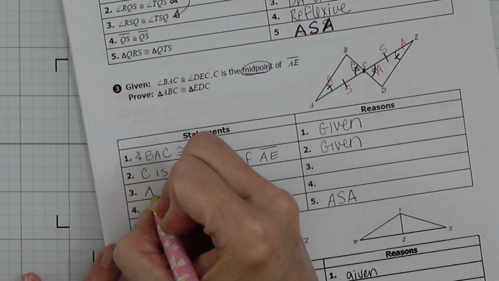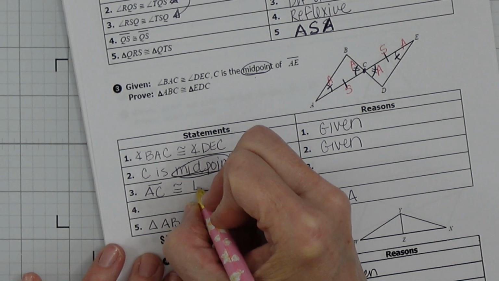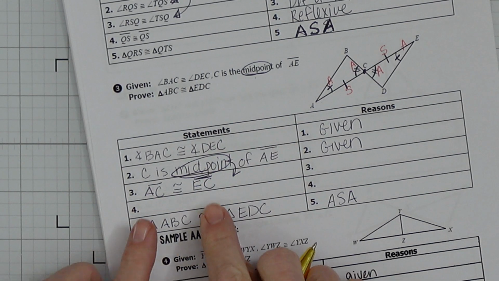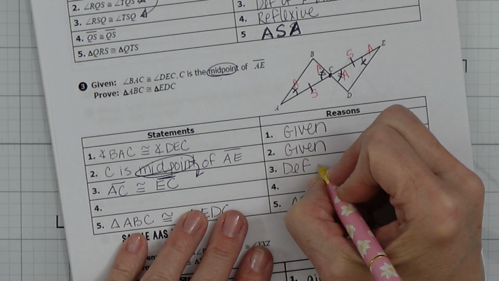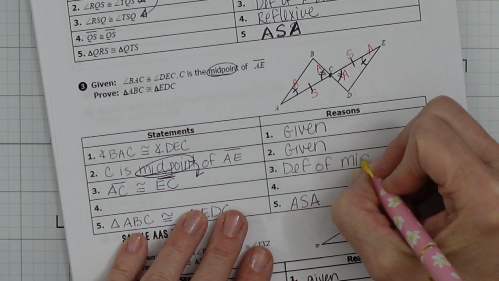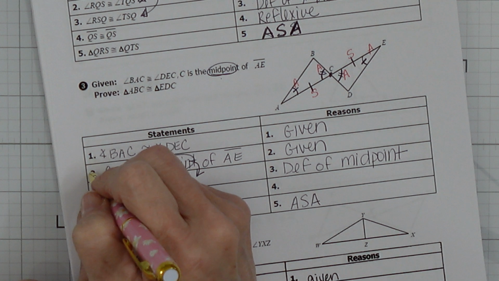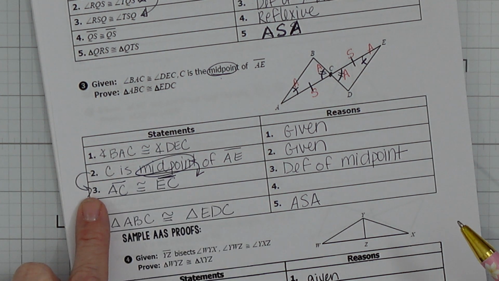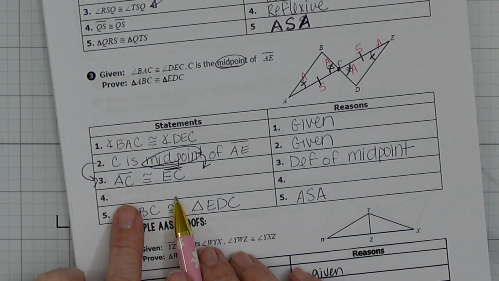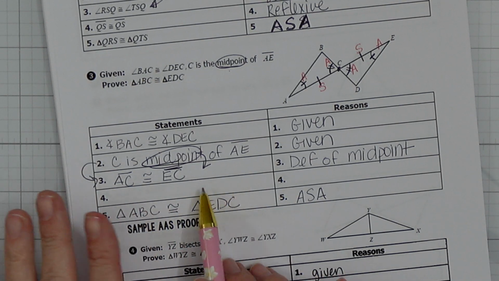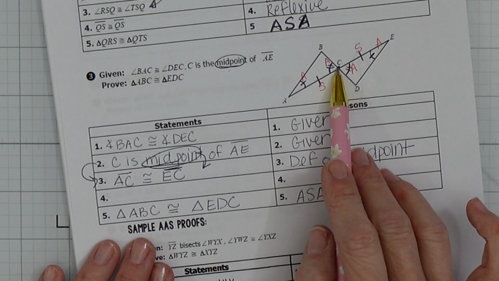So I can say that AC is congruent to EC, and that would be definition of midpoint. So part number 2 creates part number 3. 1 and 2 were given, 2 creates 3. This number 4 right here isn't anything other than our vertical angles. That's the only other thing that we can talk about.